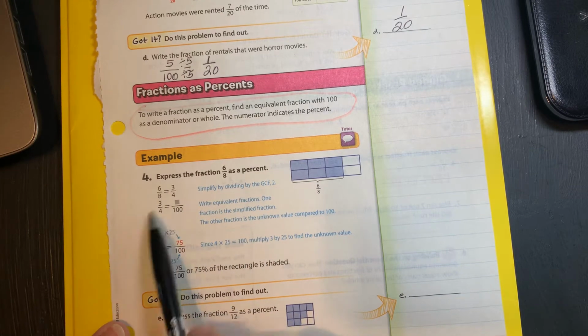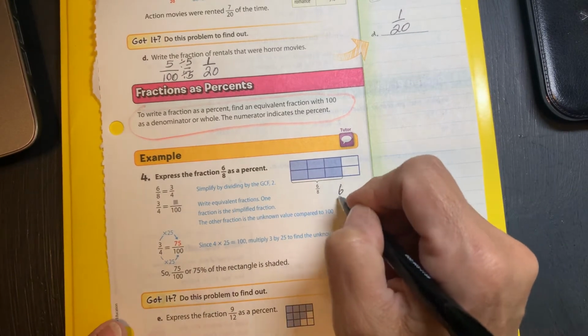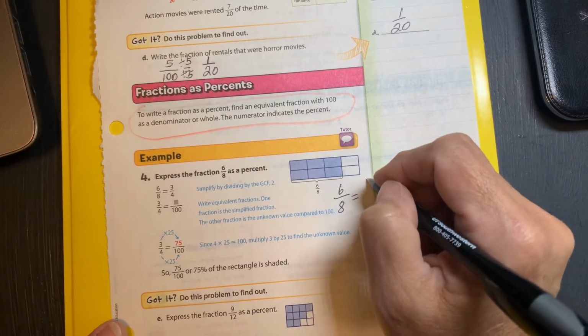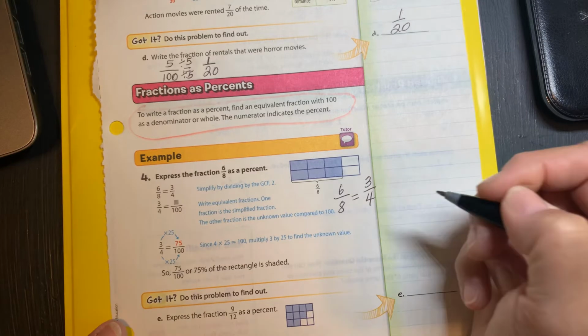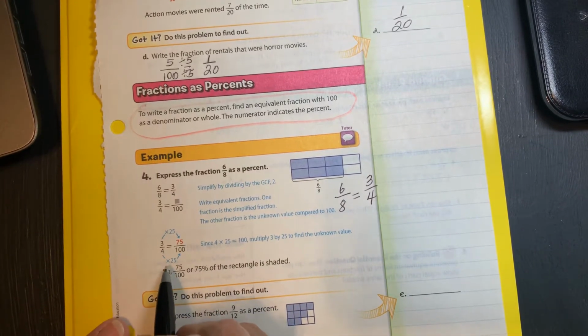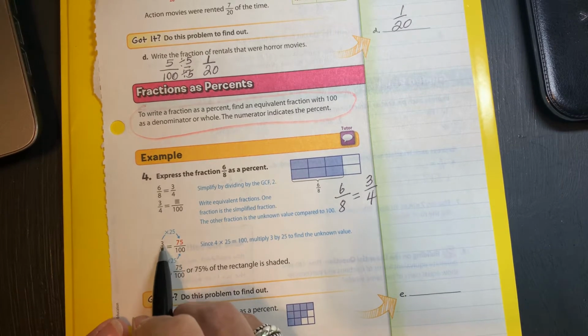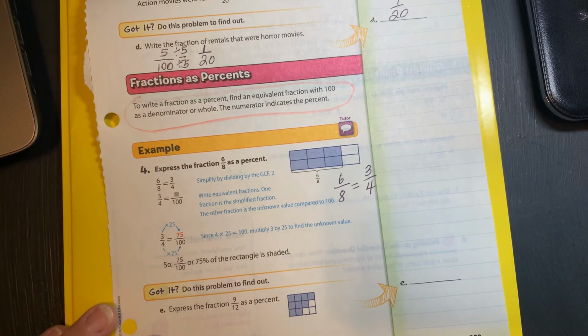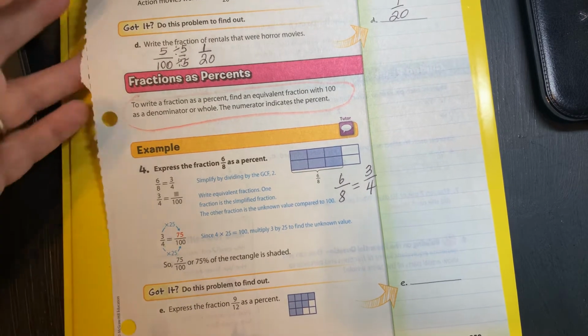Well, 6/8, we know, is not in its simplest form. So if we divide by 2, we could get 3/4, right? And then look what they did right here. They looked at 4 and said 4 times 25 is 100. And so 3 times 25 is 75. And so it's 75%. Wasn't that easy?